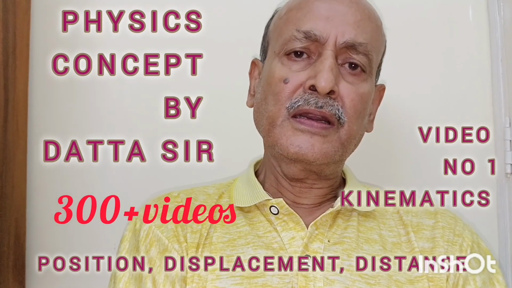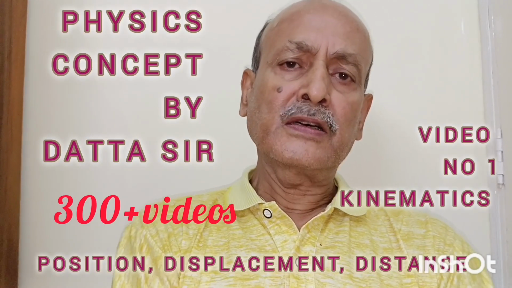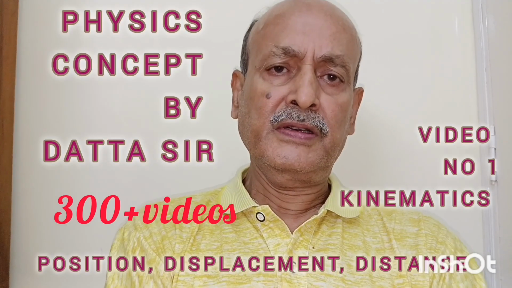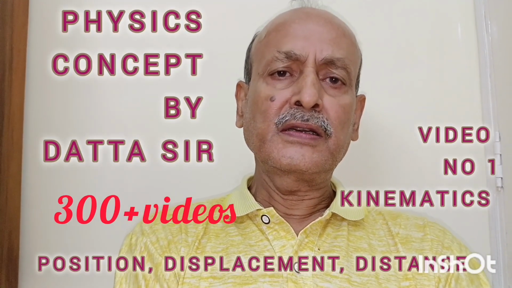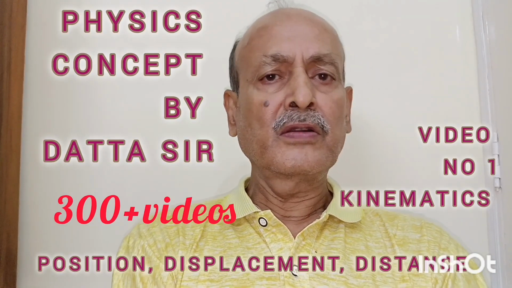Position, displacement, and distance. It is the most basic concept of kinematics. Practically, it is the starting of kinematics. Now, position. Position is a vector because position means location.